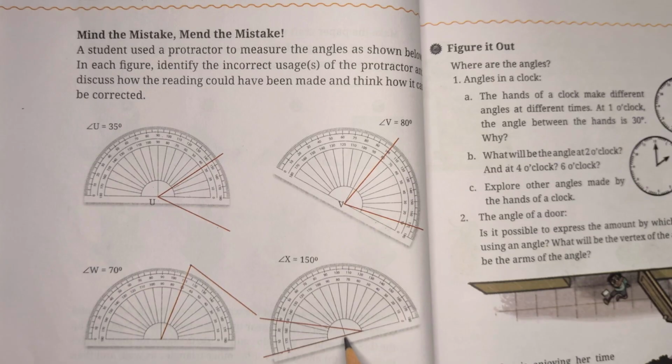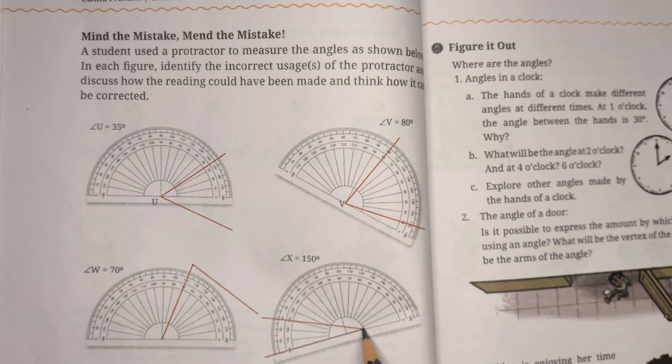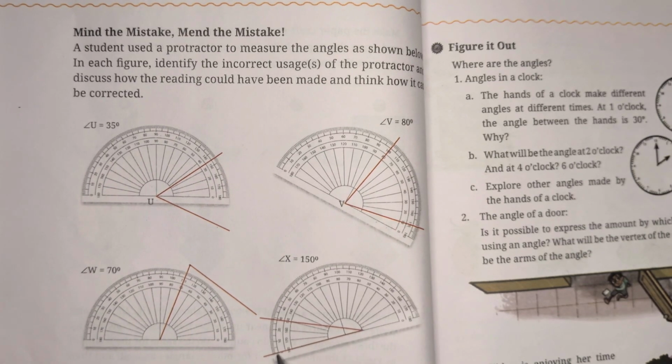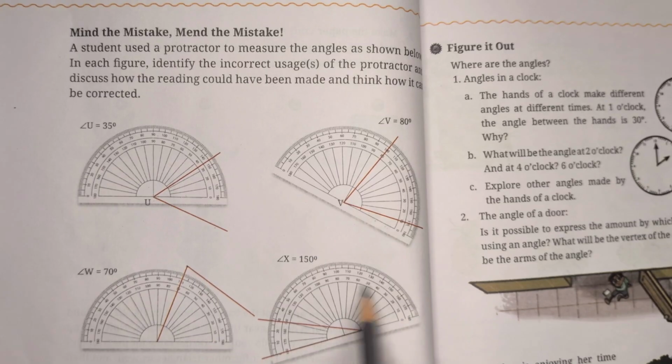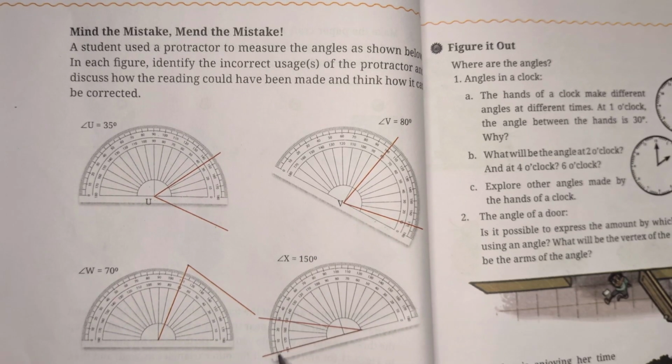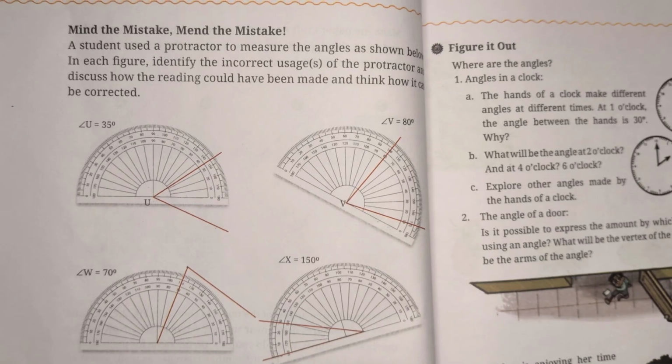Here the protractor center is supposed to be kept here, not this way. And the measurement should be taken from this side, not from that side, 0, 10, 20, because the ray is on this side.